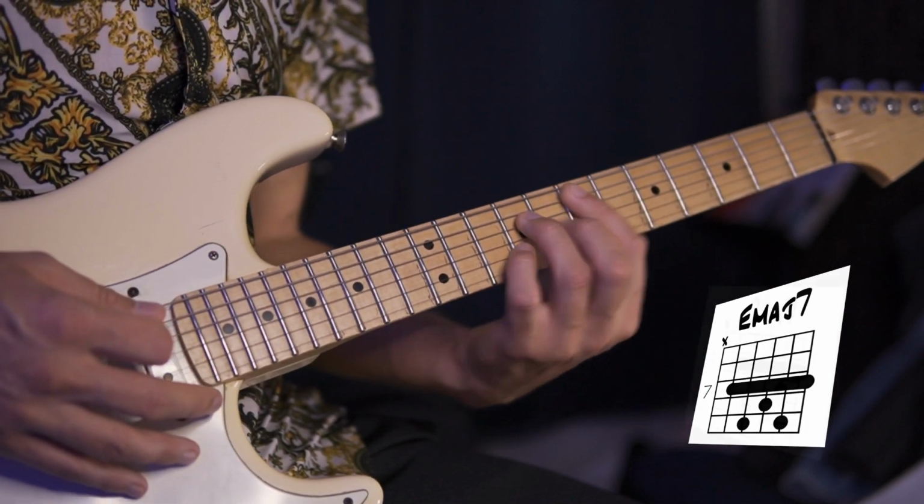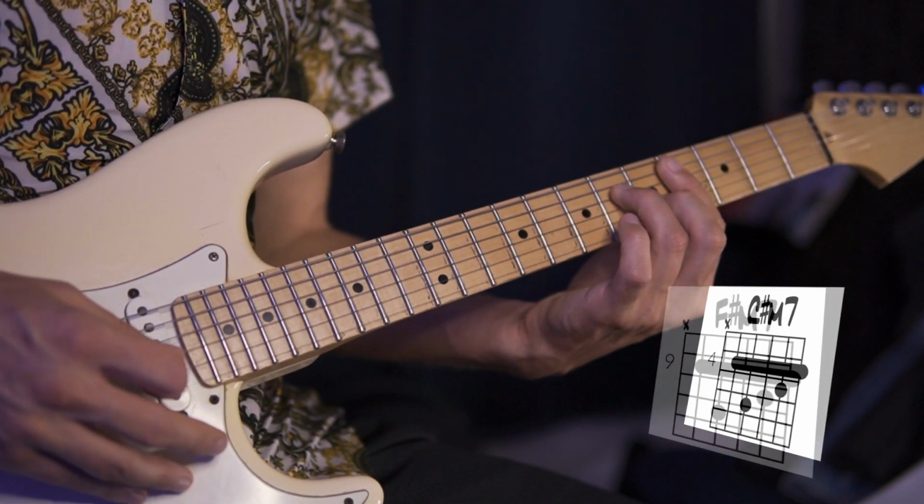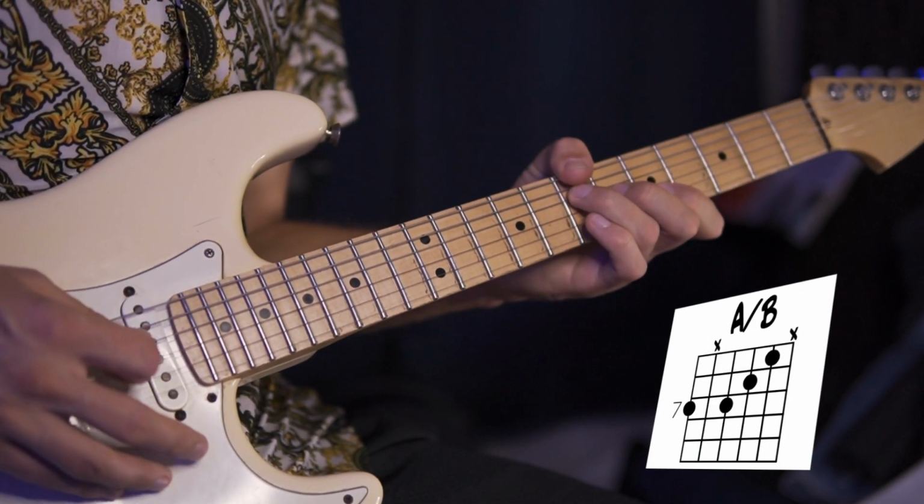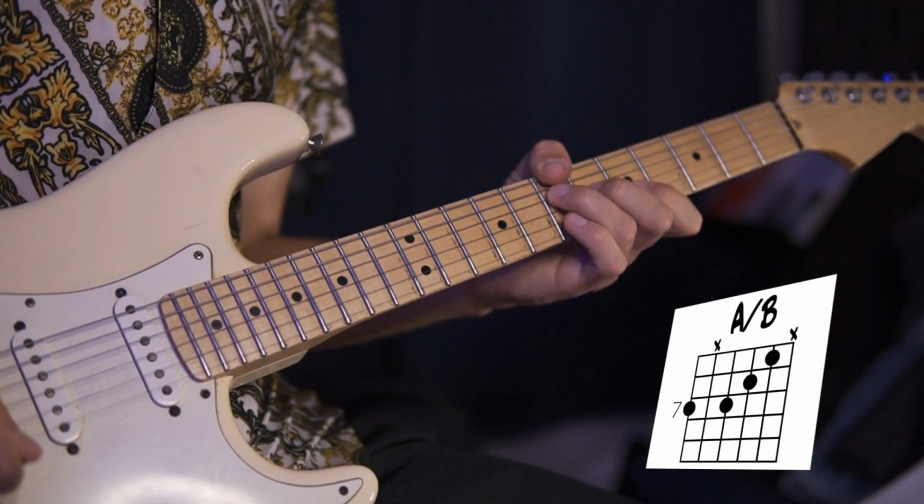So let's take this simple progression in E. Let's go from E major 7 to C sharp minor 7 to F sharp minor 7 to A over B. Let's see if we can add those triads in there just like this.